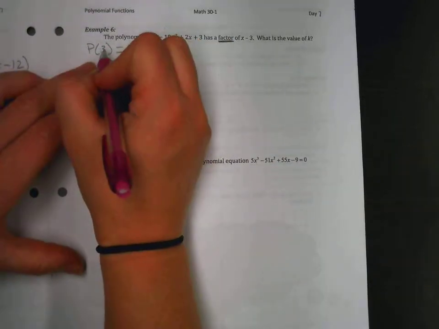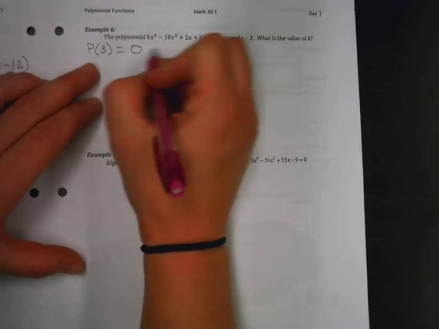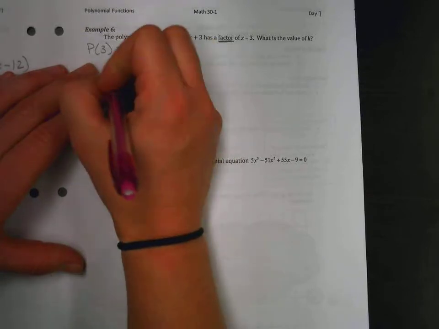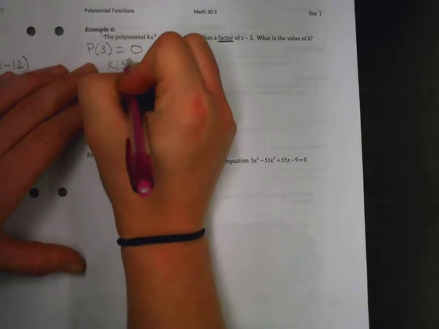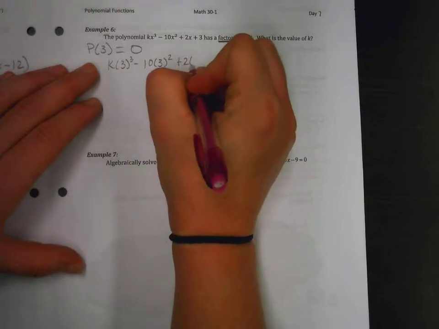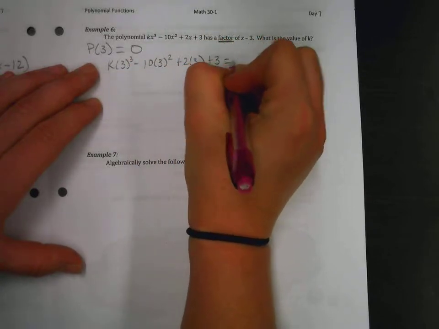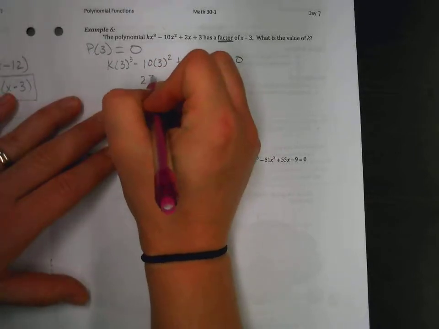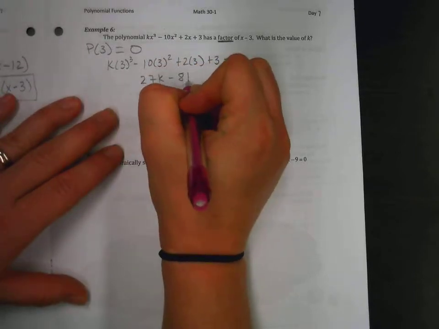So as soon as you see that word factor, if this is a factor of the polynomial, then I know the remainder has to equal 0. So now I can substitute in 3 for my x value, and equate it to 0, and then I'll be able to solve for k. So k times 3 cubed minus 10 times 3 squared plus 2 times 3 plus 3 is going to equate to 0. This all equates to 27k minus 81 equals 0.